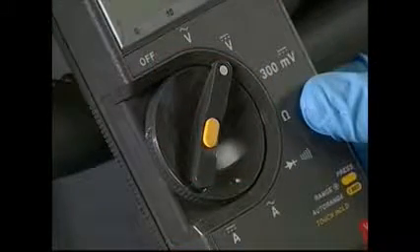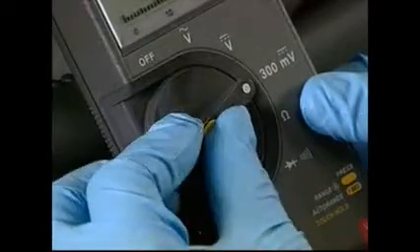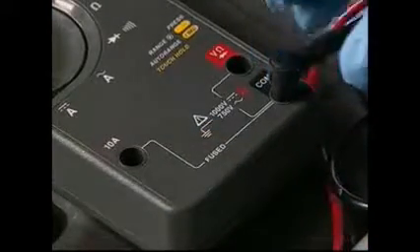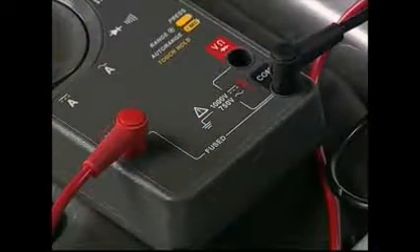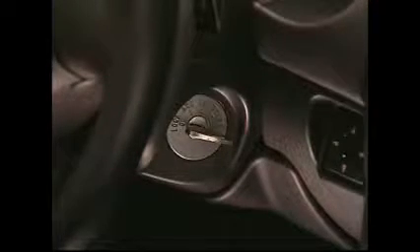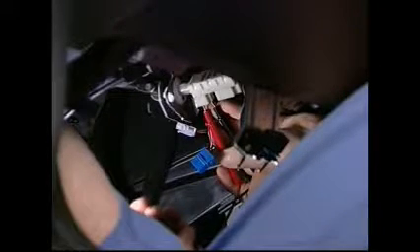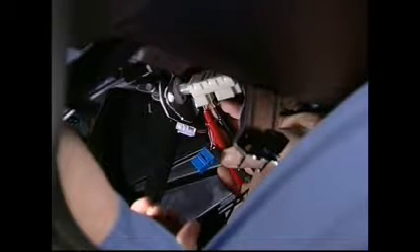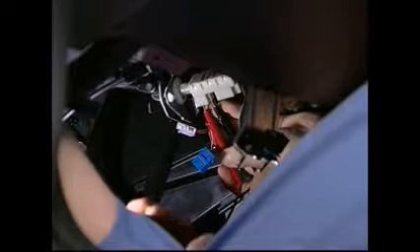To test the operation of the switch, set the digital multimeter's rotary dial to the ohms function to test continuity through the switch and insert the probes in the correct ports on the meter. Many multimeters have an audible alert that beeps when there is continuity. With the ignition switch in the off position, connect the probes to each side of the stoplight switch. Then depress the brake pedal and listen for the beeper. A continuous tone confirms that you have continuity.